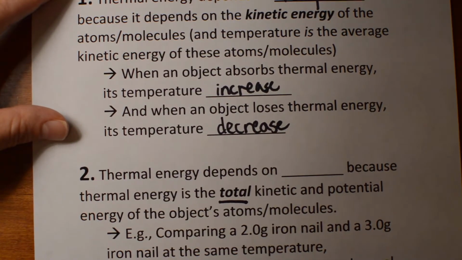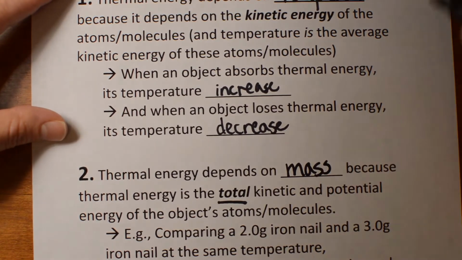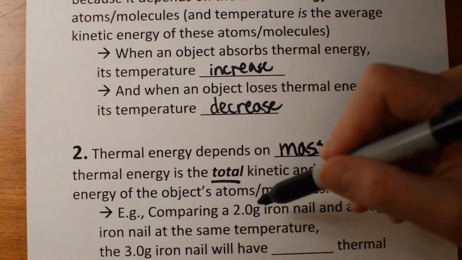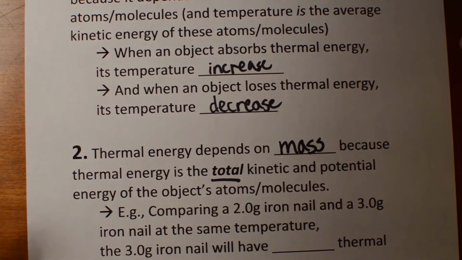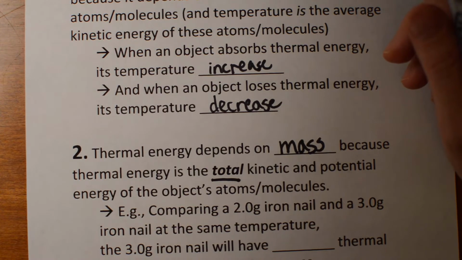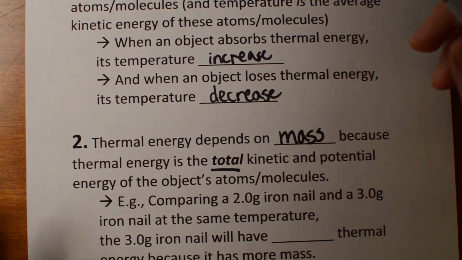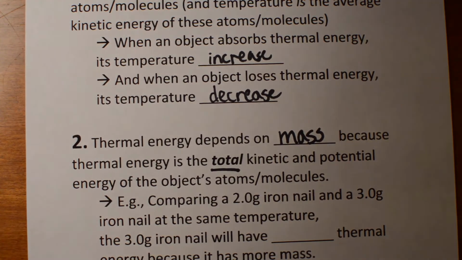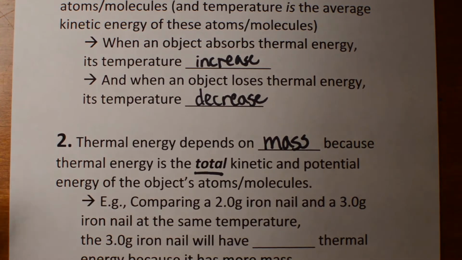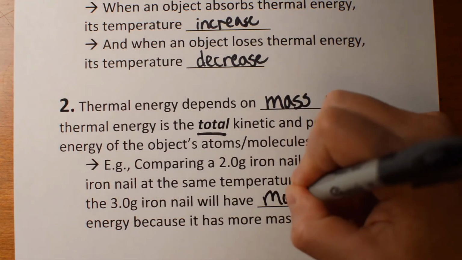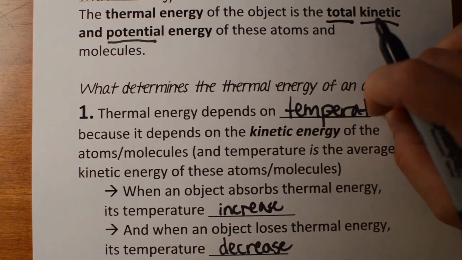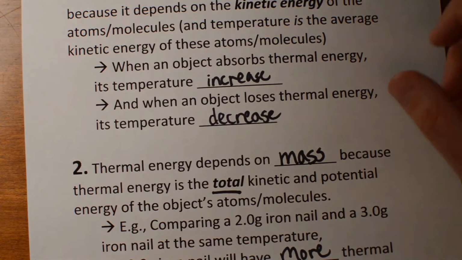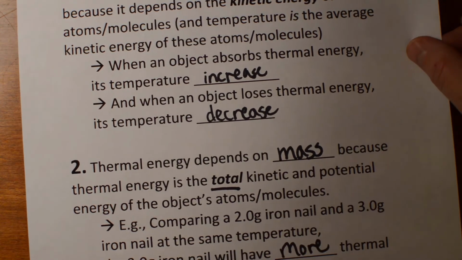Because thermal energy is a total energy, it depends on the mass. So if you have maybe a 2-gram iron nail that's at some temperature, the temperature tells you the average kinetic energy of all of the little molecules or atoms in there. But if we have a 3-gram iron nail, we'll have the same average kinetic energy if it has the same temperature, but there's going to be more atoms in there. So if there's more atoms, there's more total kinetic energy. So that means it has more thermal energy just because it has more mass. So thermal energy does depend on what your temperature is, but it also depends on how much stuff you have, what your mass is, because it's about a total kinetic and potential energy, not just an average.